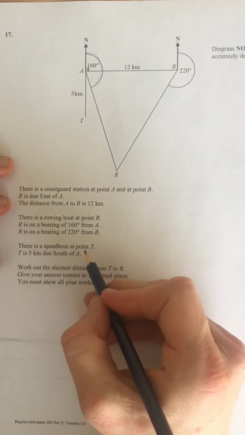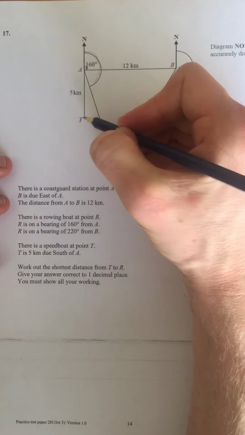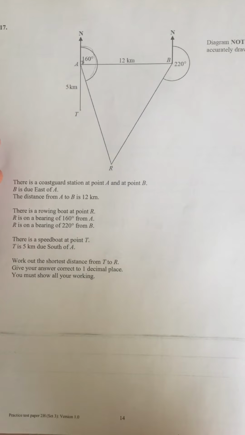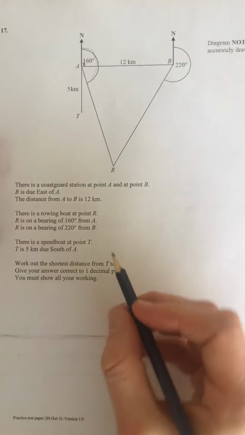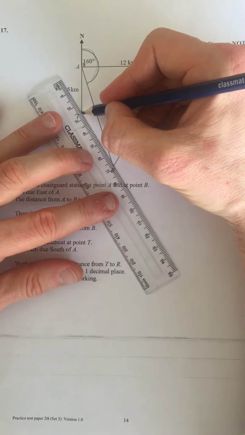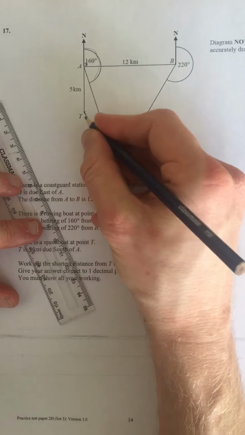There is a speedboat at point T that is 5 kilometers due south from point A. We need to work out the shortest distance from T to R. So the shortest distance from T here to R here. So what is this distance? I'll call it X.